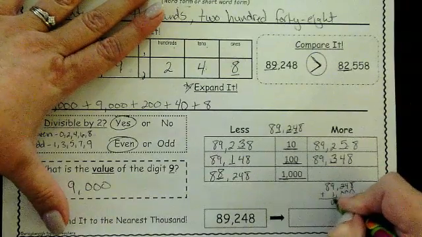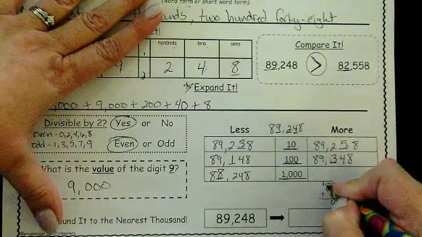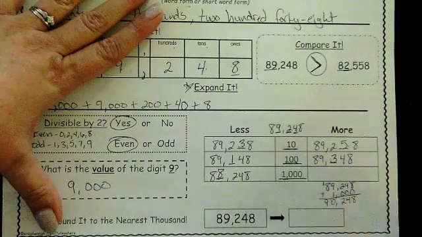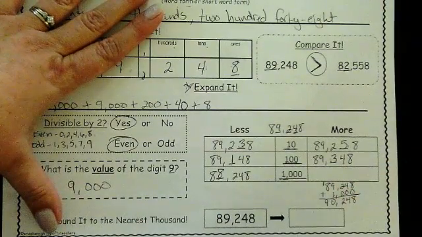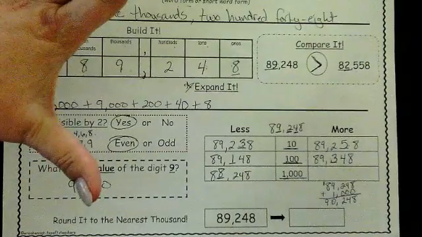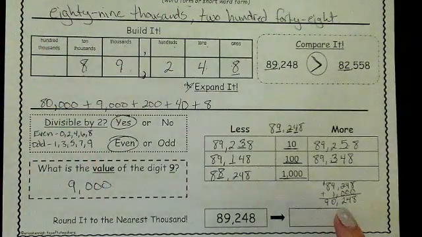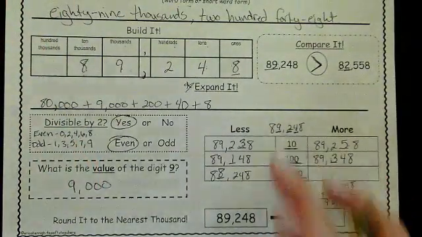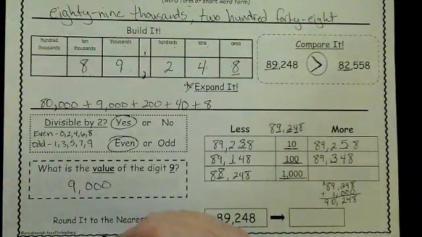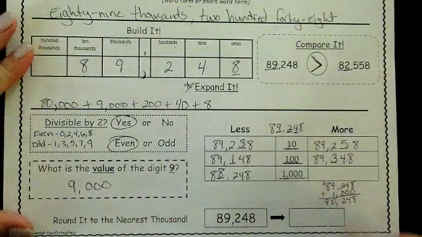I put down my 0, carry my 1, 8 plus 1 is 9. You can do it that way, right? Or you can do it in your head. Those are the 2 ways that I know of how to make this make sense.